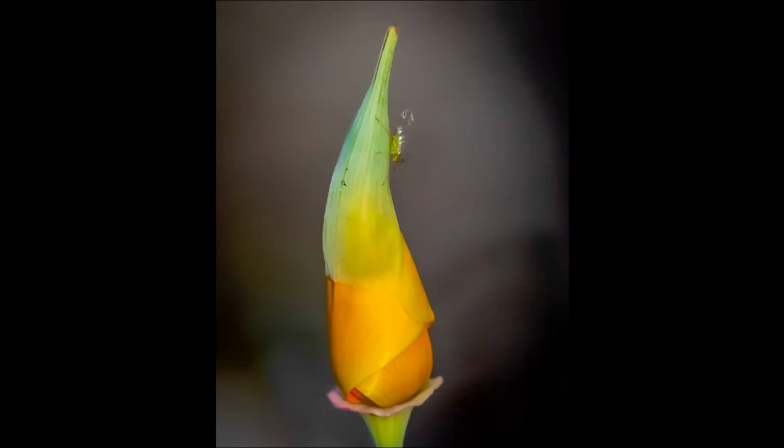Now, this happens to be our state flower, the California poppy, and this is just emerging from its outer shell. As it opens up further and further, this thing just gets pushed off and falls to the ground. So again, expect the unexpected, look for the unexpected if you can see that bug, and work it into your photograph when you're doing your composition.